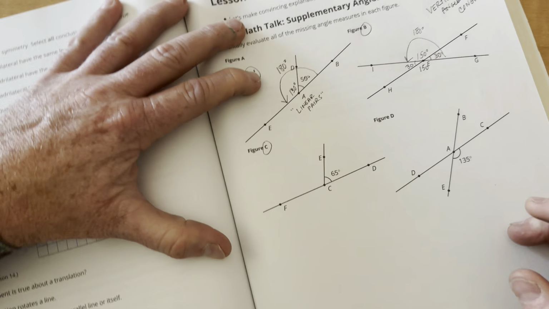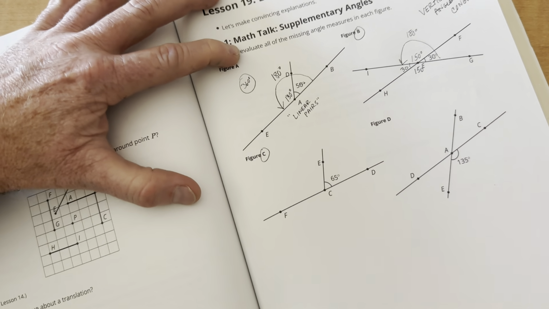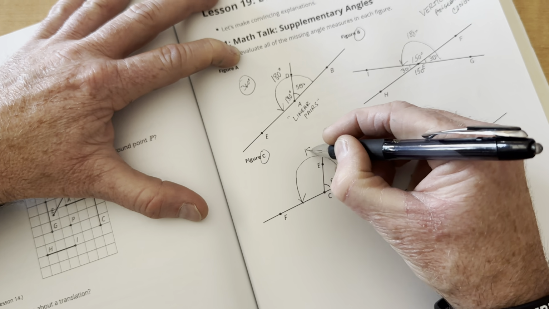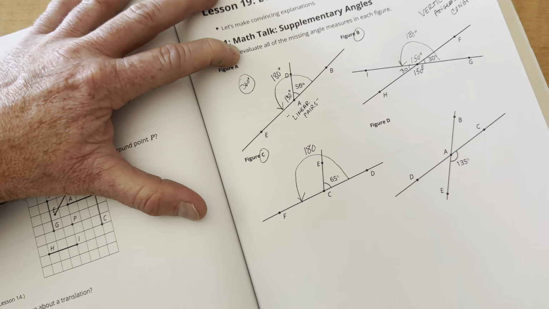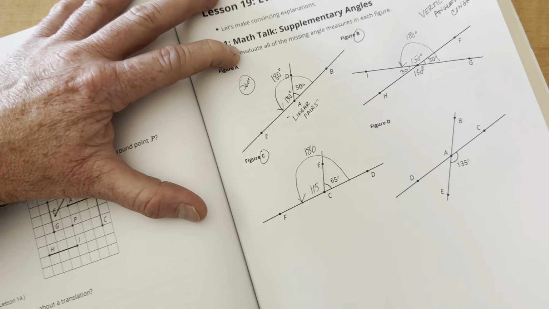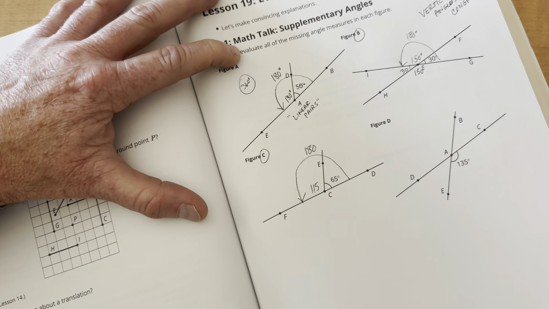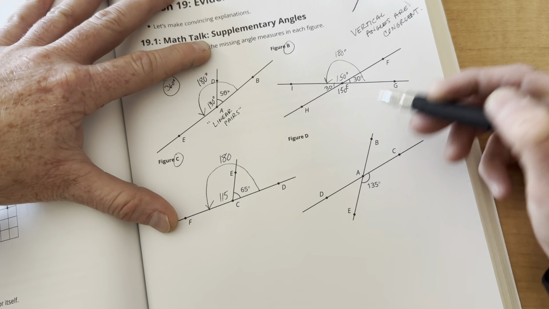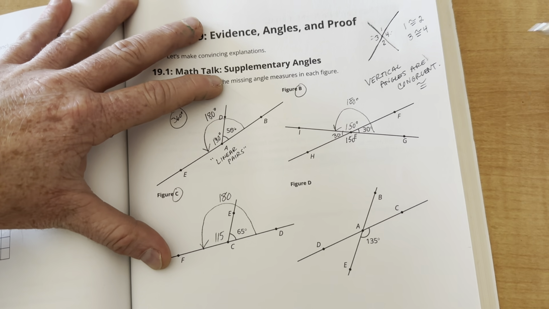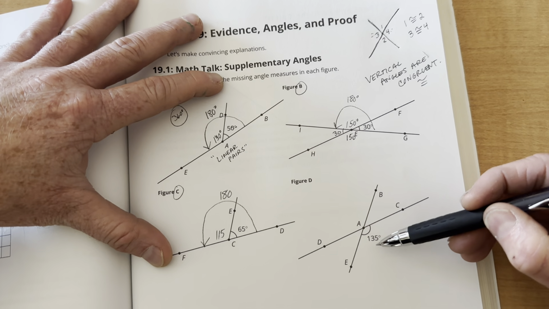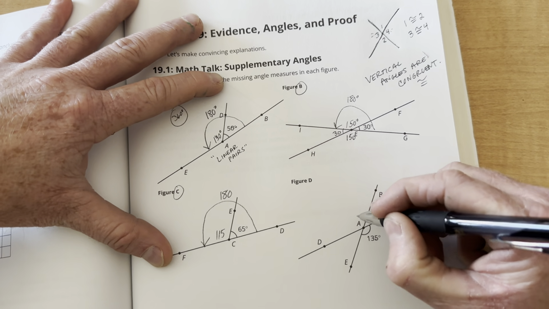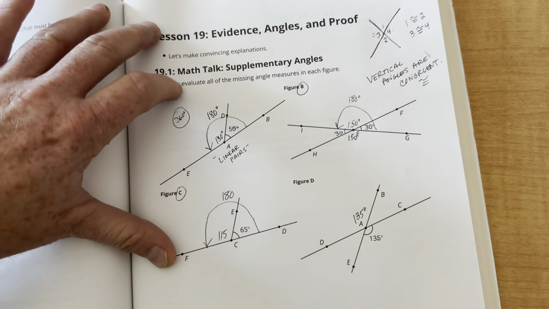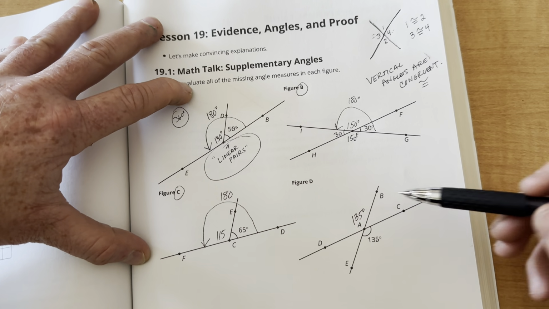Figure C. This is 65. The whole thing is 180. Therefore, this is 115. Now, you now know that vertical angles are congruent. So 135, this is also 135. Now we're going to go back to this concept, linear pairs.